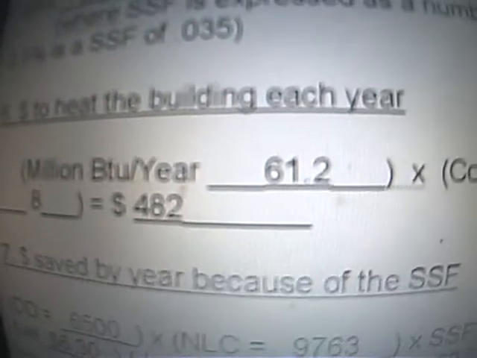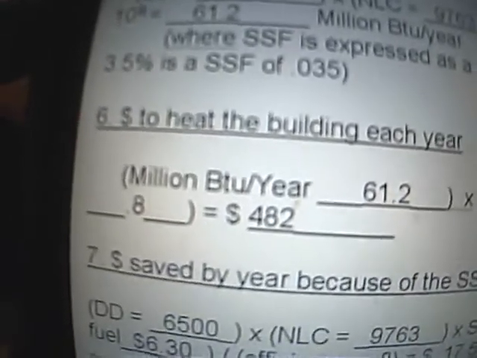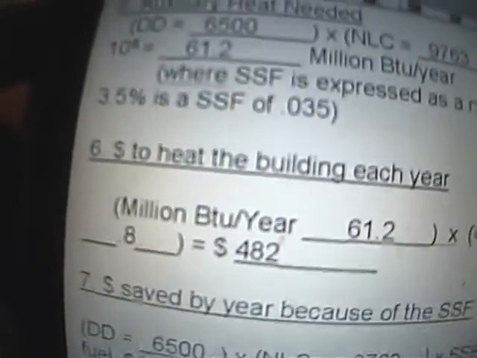Calculators out, 61.2 times 6.3 divided by 0.8, and we get $482 per year. That's what the furnace is going to have to provide.